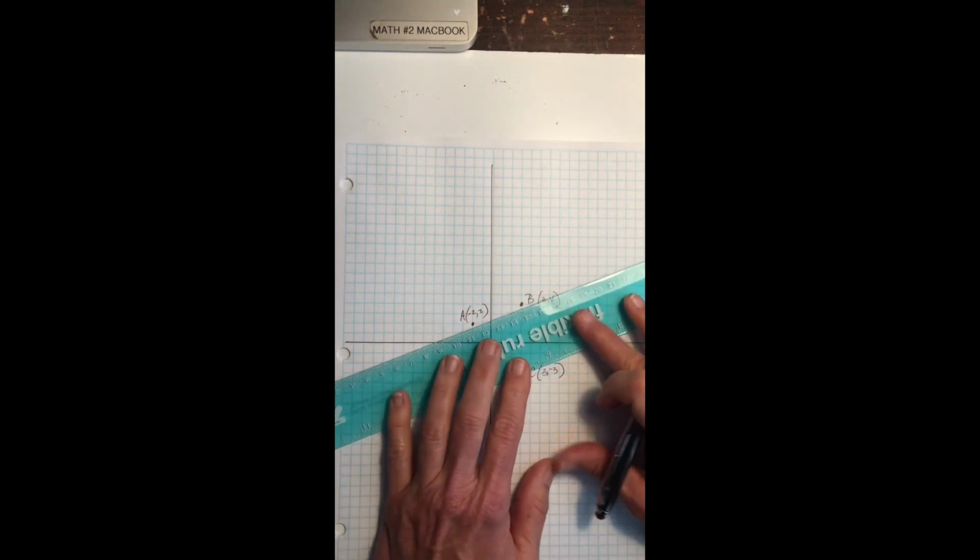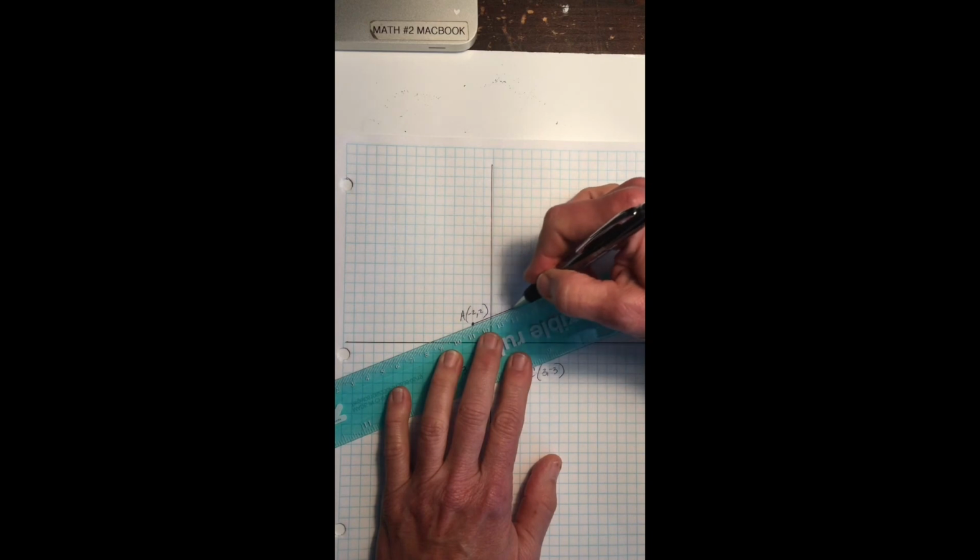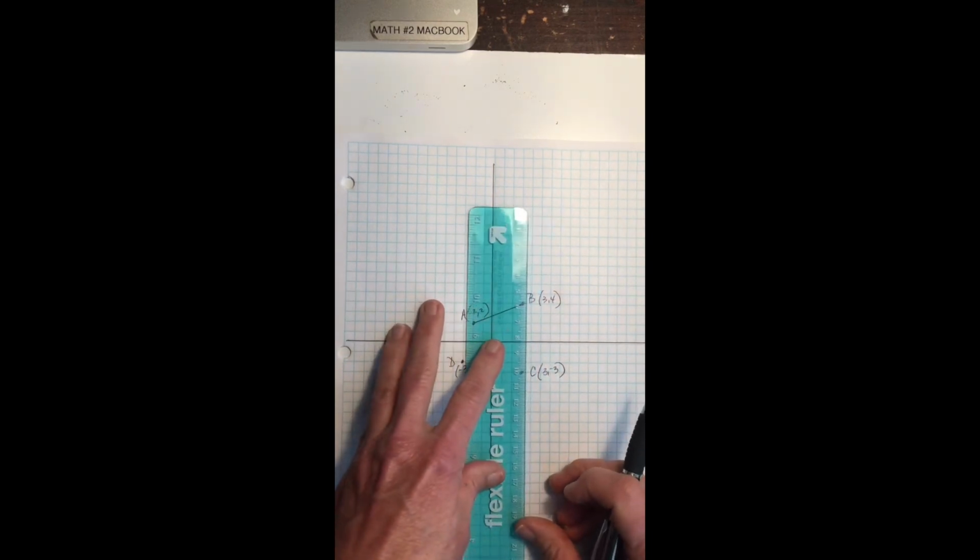Okay, on another coordinate plane, I'd like you to plot these points. So point A is -2, +2. Point B is 3, 4. Point D is -3, -2. And point C is 3, -3. Go ahead and pause the video if you need to so you can get that done. Okay, once that's done, you're going to connect them in ABC order to form a quadrilateral.